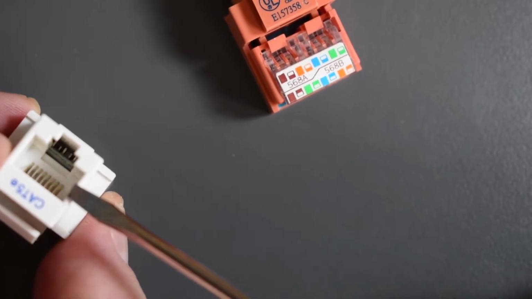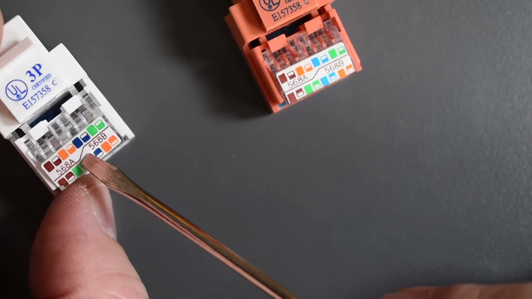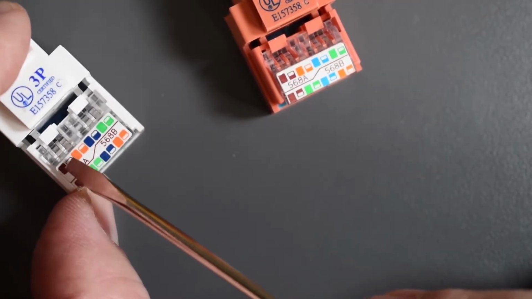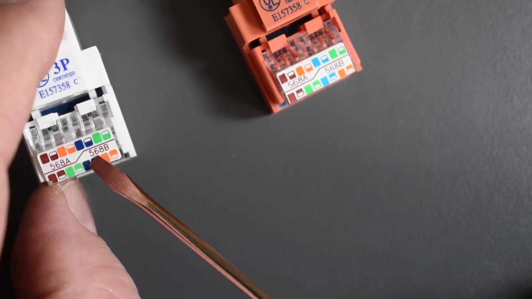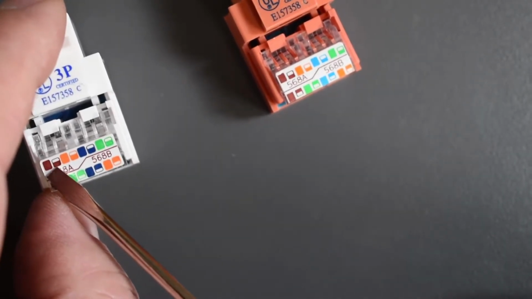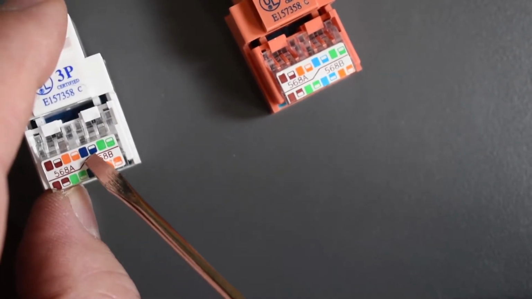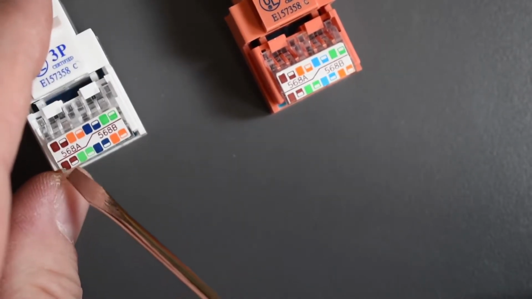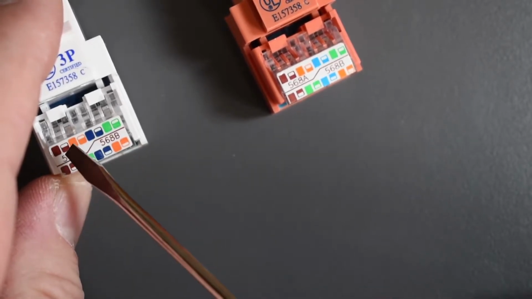So over here everything is the same, and different manufacturers arrange the connections in a different way. So let's analyze this jack here. As you can tell, all the stripes are on the right hand side in both cases, A or B, and all the solids are on the left hand side.